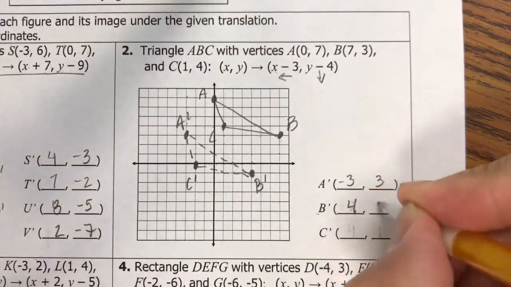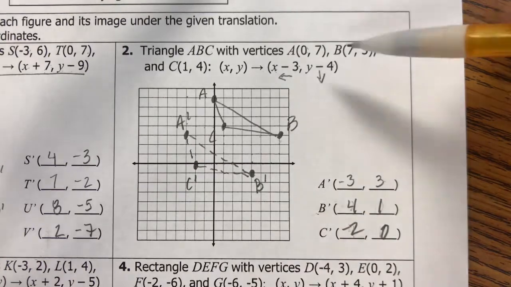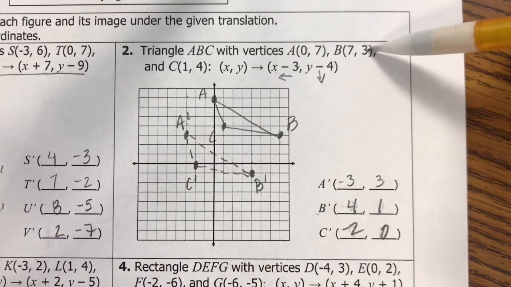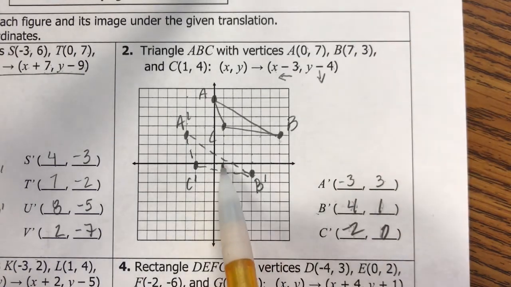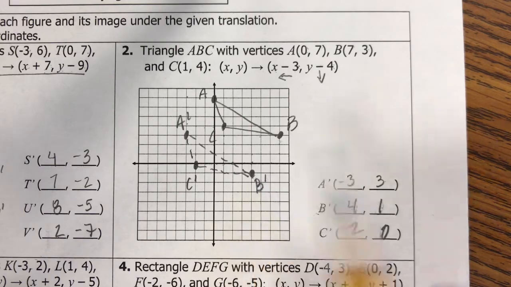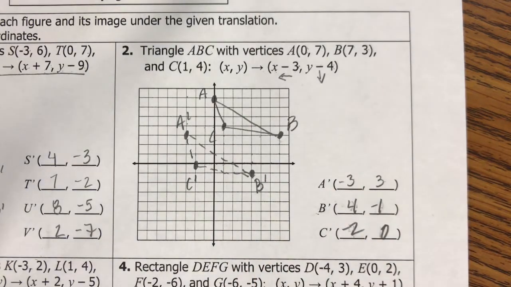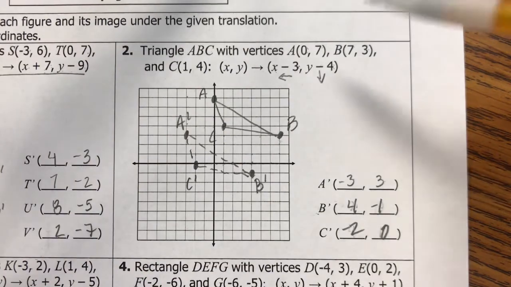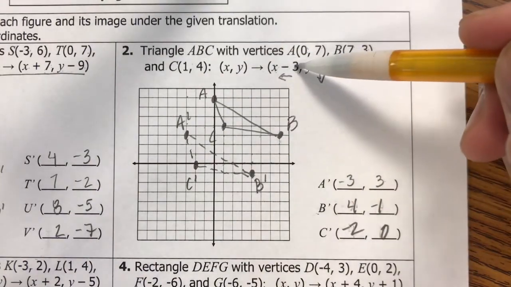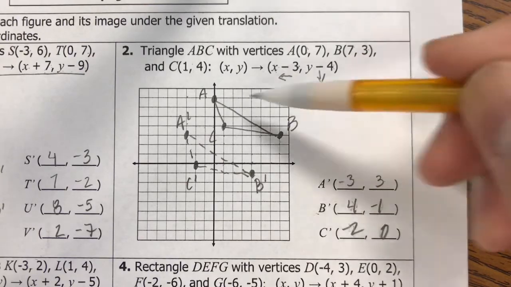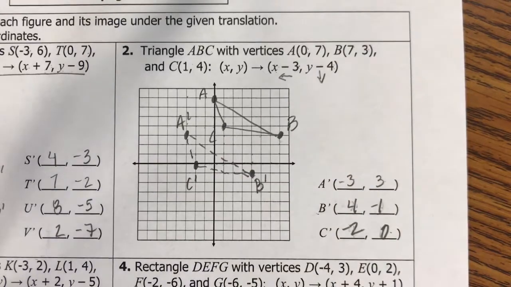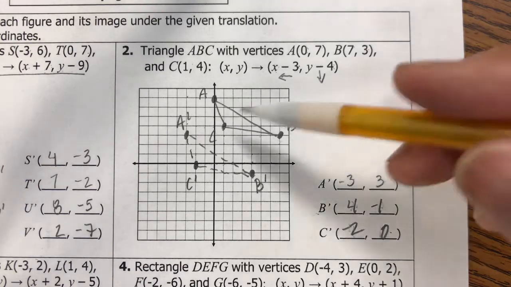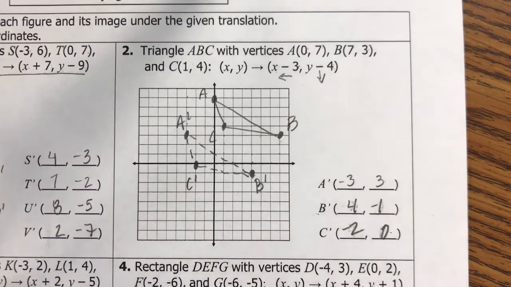So B prime is at (4, -1), and here's B prime, 1, 2, 3, 4, and then our negative 1. And then C, 1 minus 3 is negative 2, and then 4 minus 4 is 0, so it is at (-2, 0). Sorry I flip-flopped those numbers. I guess that's why you should go in order, just to be safe.